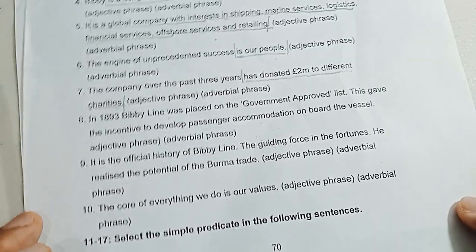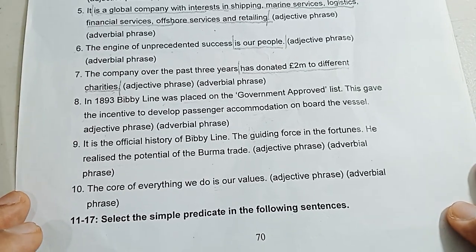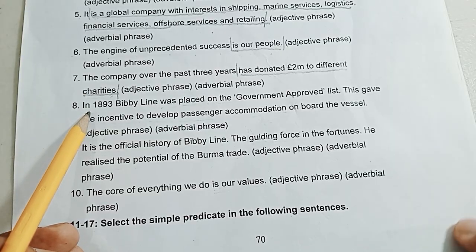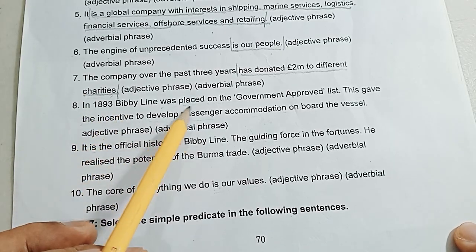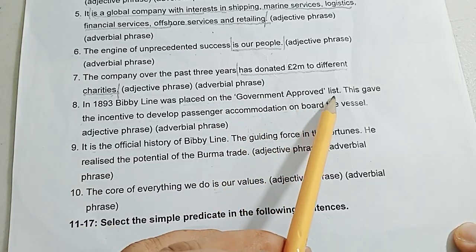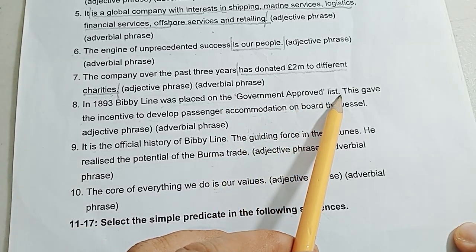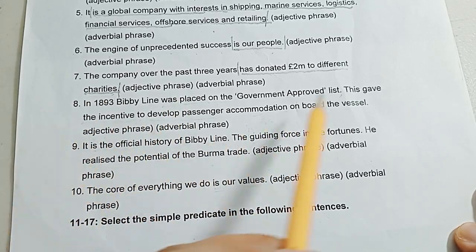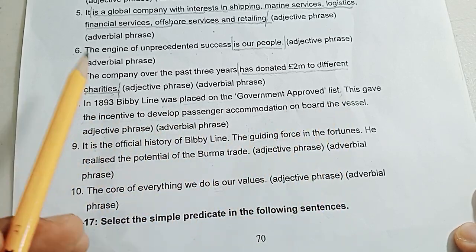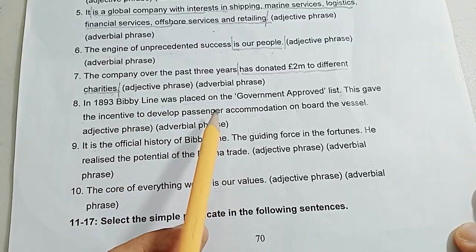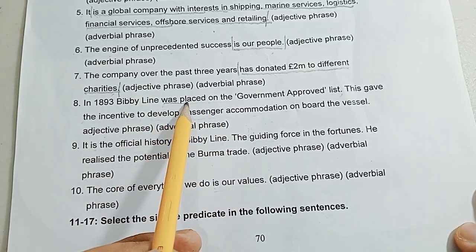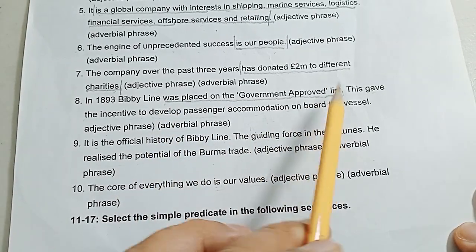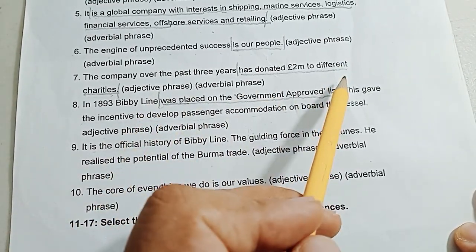Let us continue. I hope you're following. Number 8. In 1893, Babylon was placed on the government-approved list, period. Okay? So, let's get first the complete predicate of the first sentence. Where is the verb? Very good. It is from there up to there. That is your complete predicate.